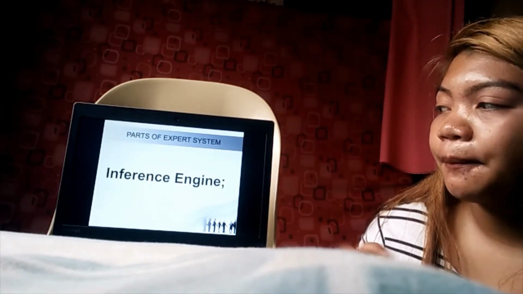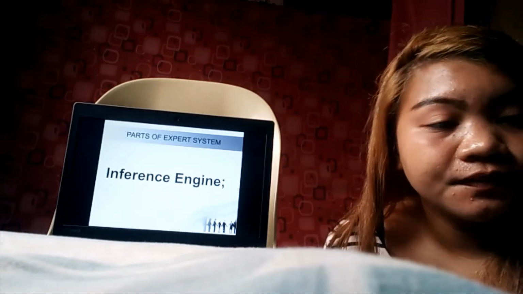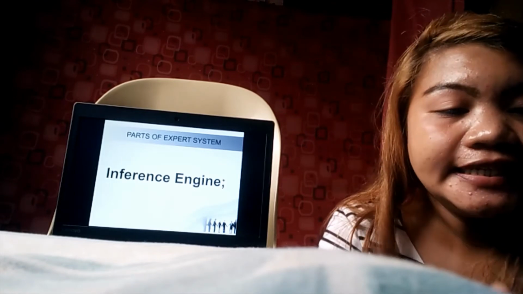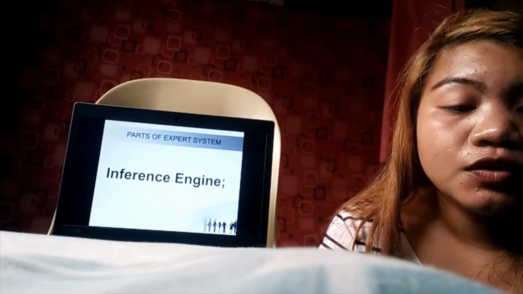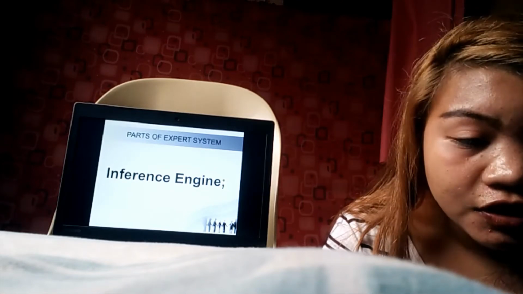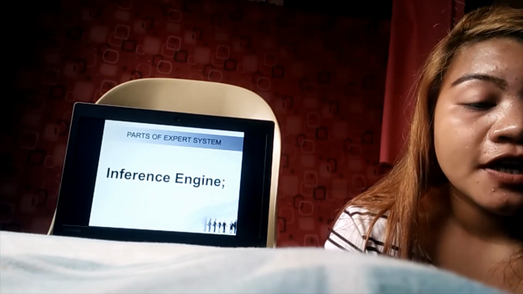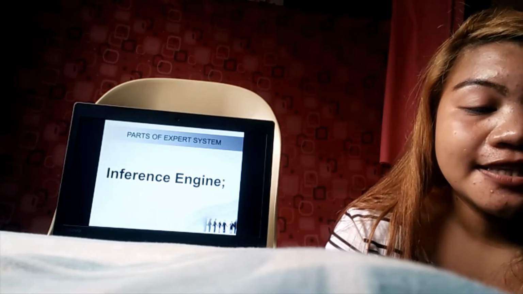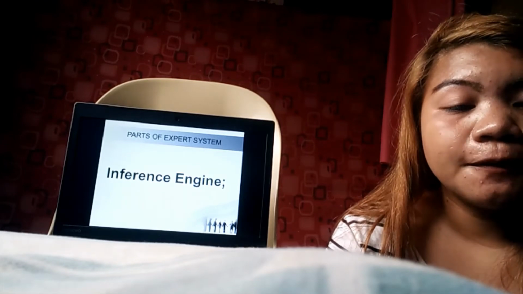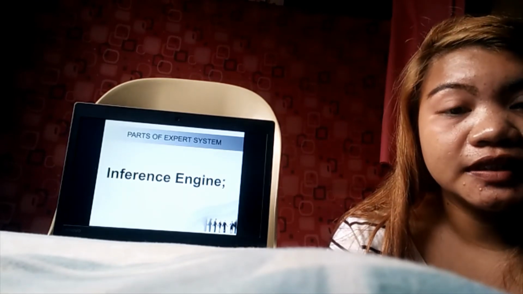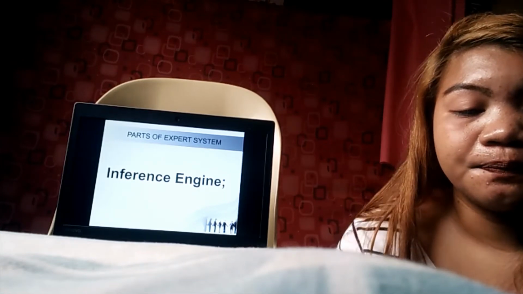The third part of an expert system is the inference engine. The inference engine is a component of the system that applies logical rules to the knowledge base to deduce new information. The first inference engines were components of expert systems. A typical expert system consists of a knowledge base and an inference engine.